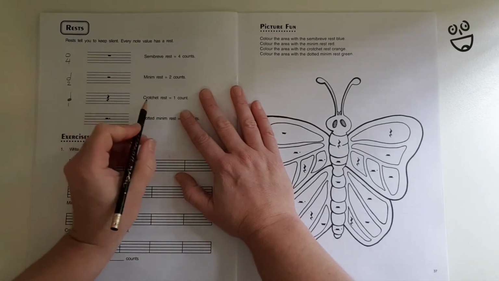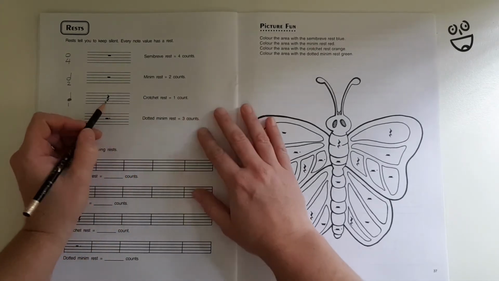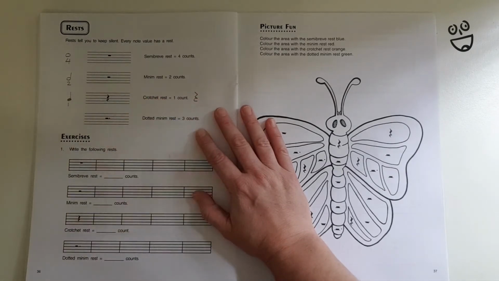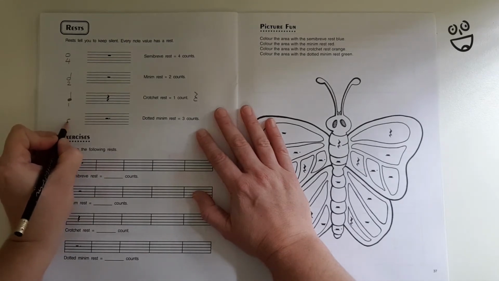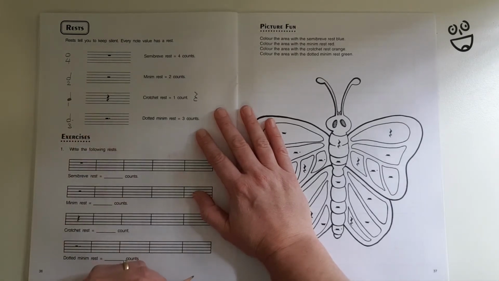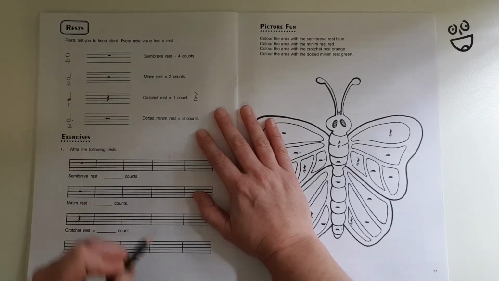Crotchet is 1 count and the crotchet rest is 1 count. Interesting how to draw this. So I say we go zig, zag, zig and a C. And then over here we have our new note value, the dotted minim. That's 3 counts. And a dotted minim rest is also 3 counts. Remember that it's sitting on the line just like the minim rest, and then you add the dot.